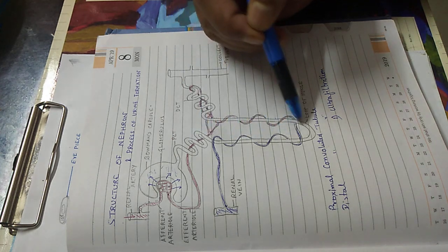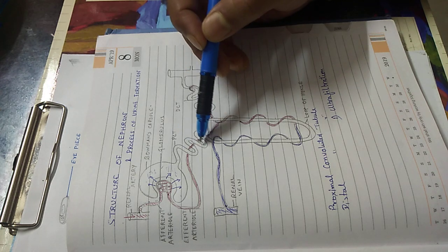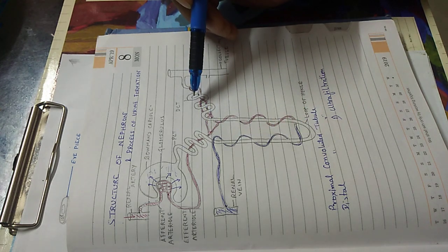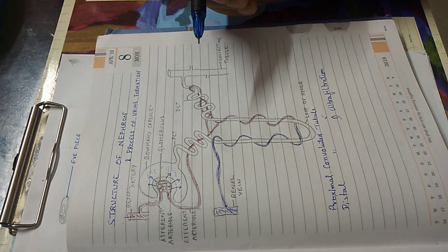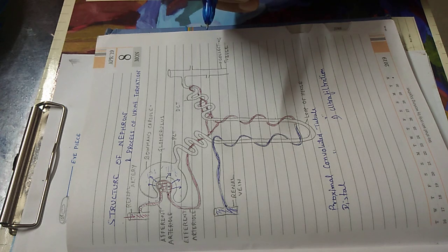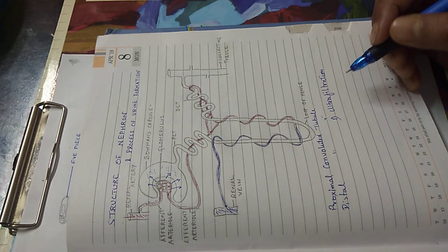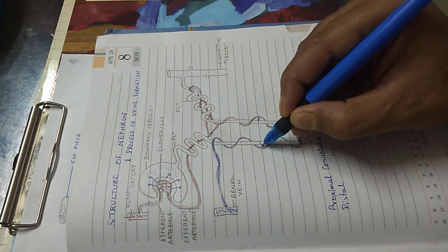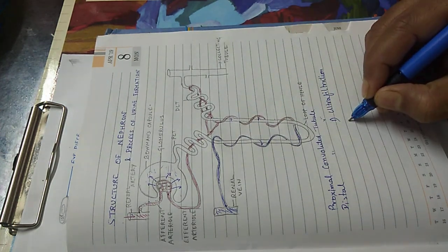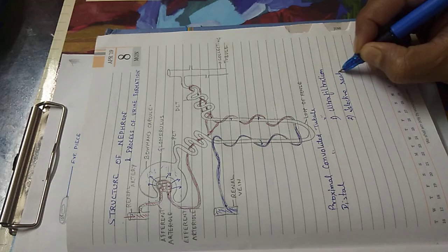through the PCT, loop of Henle and DCT. By the time the glomerular filtrate flows through the PCT, loop of Henle and DCT, most of the essential components present in it will be absorbed back. So what are the essential components present in the glomerular filtrate? It is mostly water, salts, minerals, and sugar may be present. So all these will be reabsorbed back into the blood. So that is called selective reabsorption.